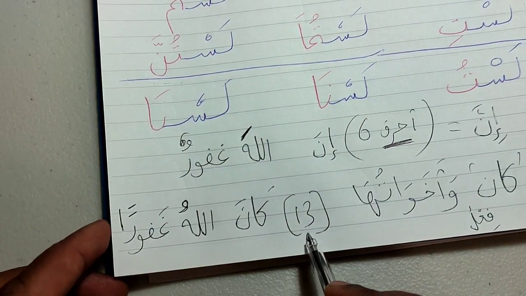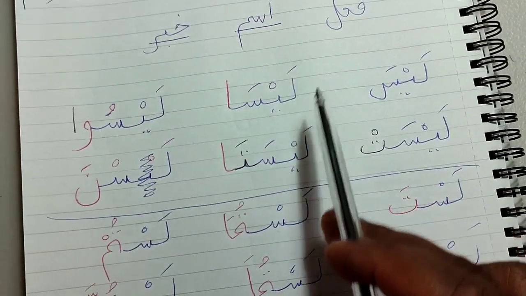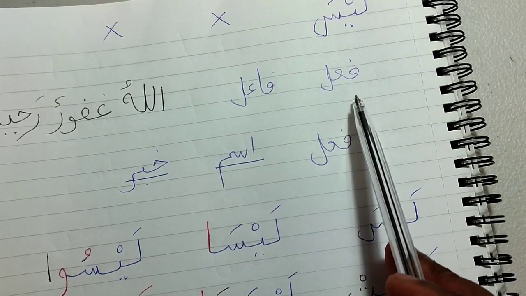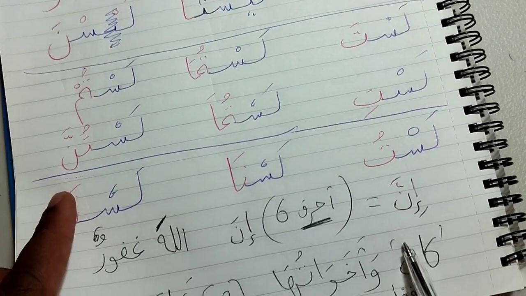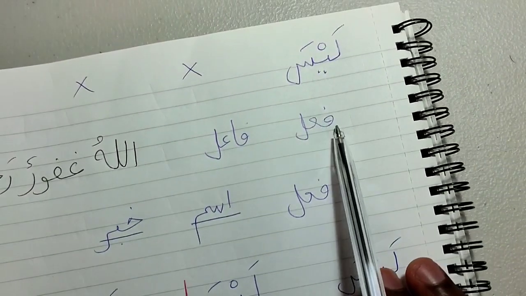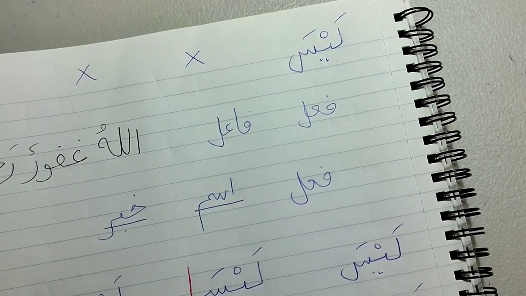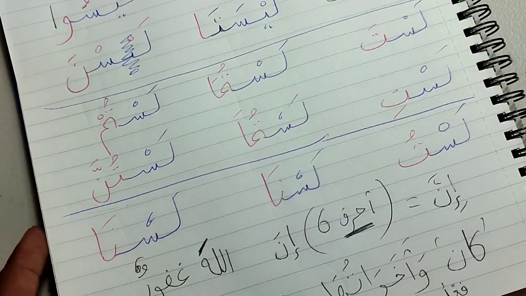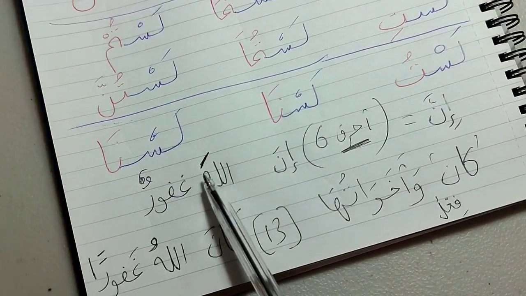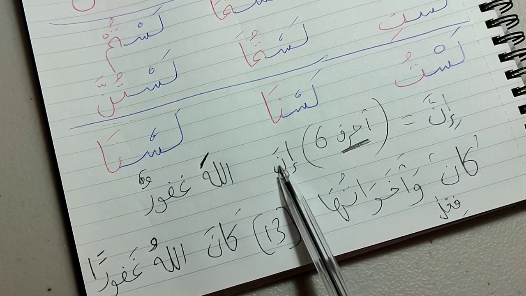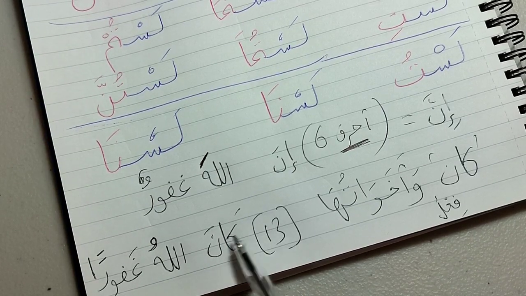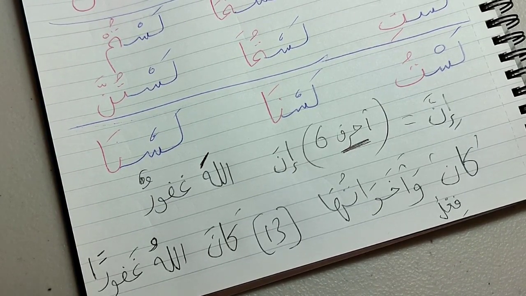And we said that Laisa is one of these 13. That's why we mentioned here that these 13 af'al are not like normal af'al. We're not going to be looking for fa'il after these 13 af'al. What are we going to be looking for? We're going to be looking for ism and khabar. Just like here we say this is no longer called mubtada, it is ismu inna, khabar inna. Likewise here, ismu Kana, khabar Kana. If it was Laysa, it would be ismu Laysa, khabar Laysa.